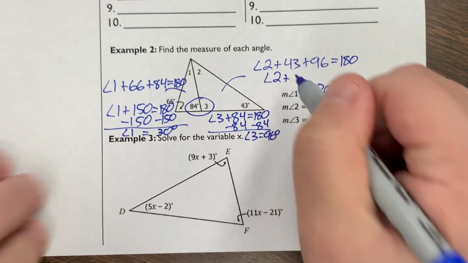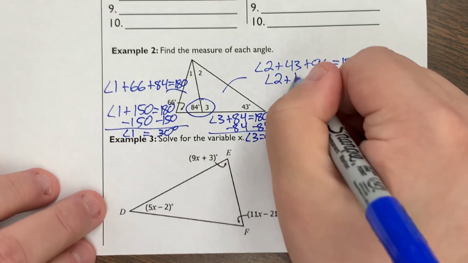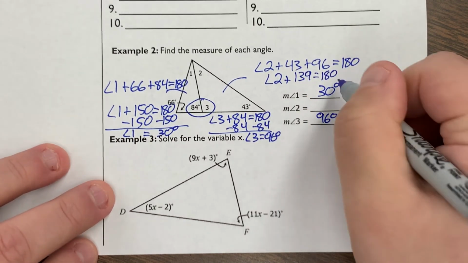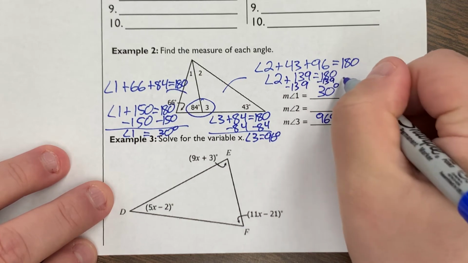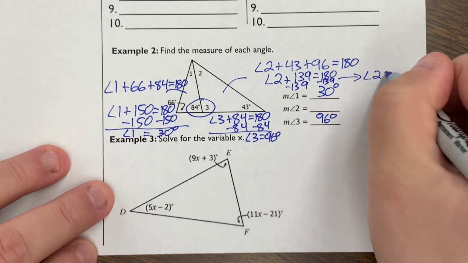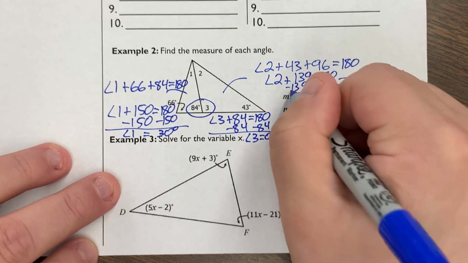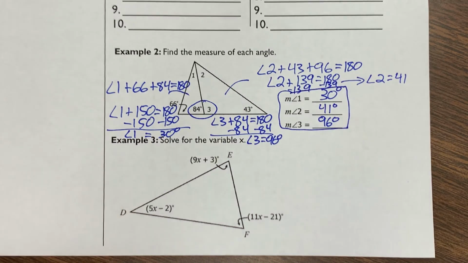We've got a 43 and a 96, which is a grand total of 139. And if we subtract that 139 off from 180, we'll end up getting that angle 2 is equal to 41 degrees. So our 3 angles are 30, 41, and 96 respectively.